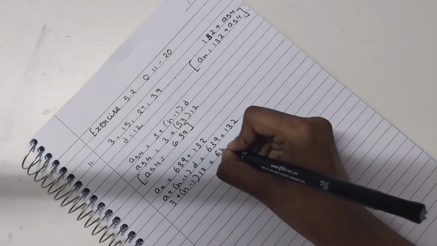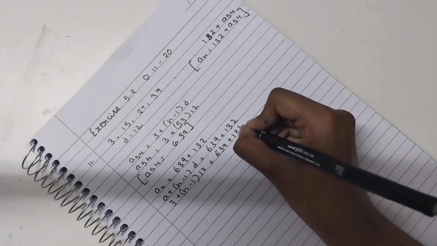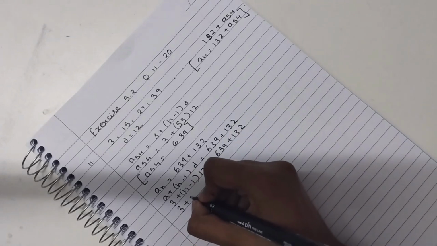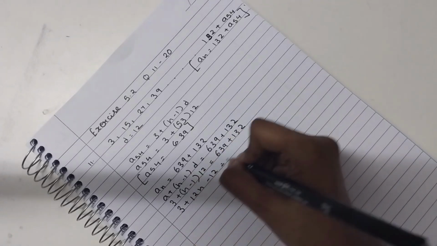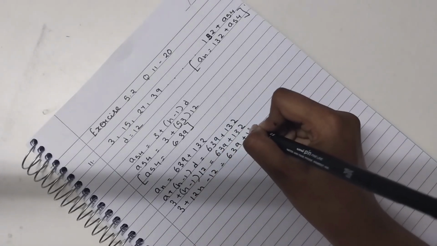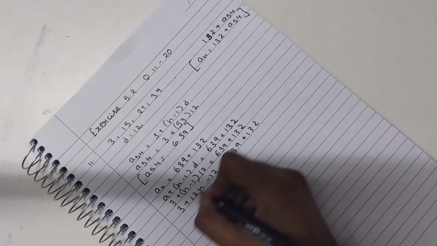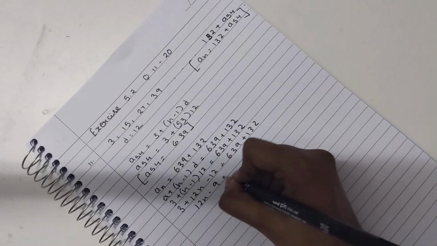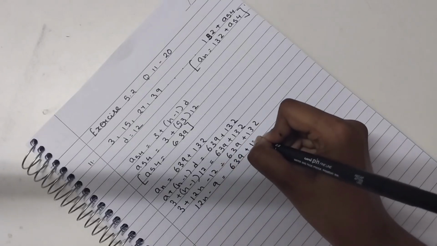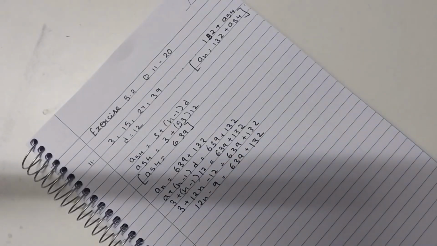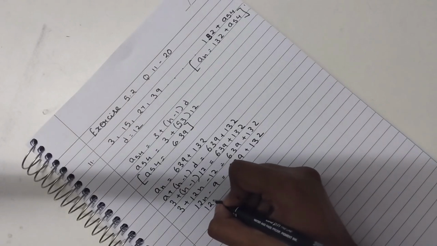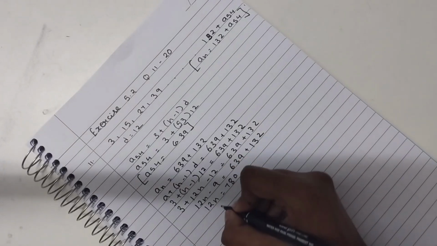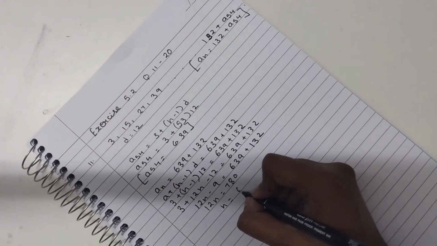So 3 plus 12n minus 12 is equal to 639 plus 132. 3 minus 12 gives us negative 9, so 12n minus 9 is equal to 639 plus 132. Negative 9 when brought over to the other side becomes positive, so 132 plus 639 plus 9 is equal to 780, and the value of n is equal to 65.